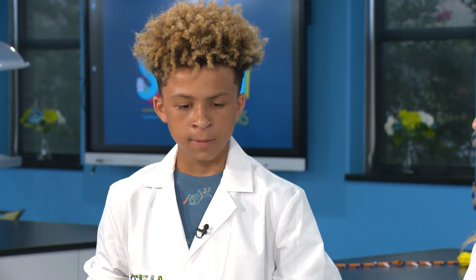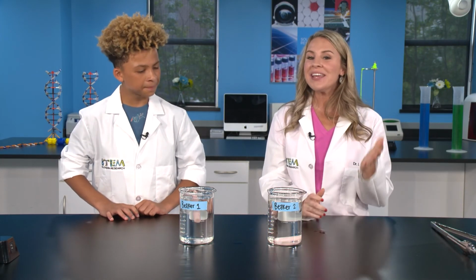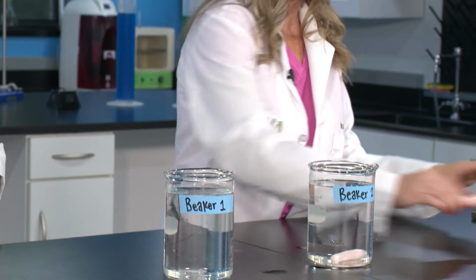Right. So why would they float in one beaker and sink in the other beaker? Maybe they're different solutions. That is a great hypothesis, Anderson, and we can test that hypothesis by calculating the density of the solution inside of our beakers. So I'm going to take these candlesticks out.